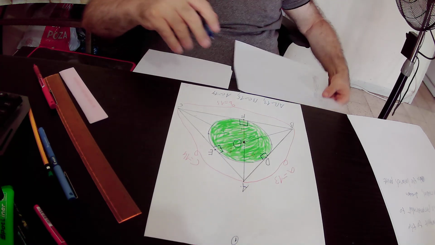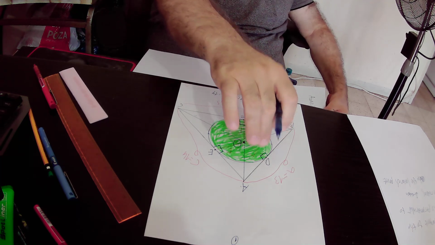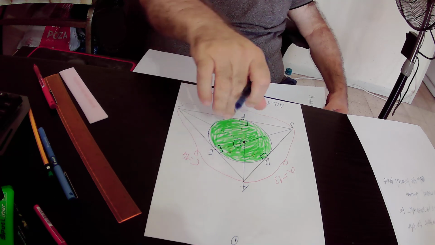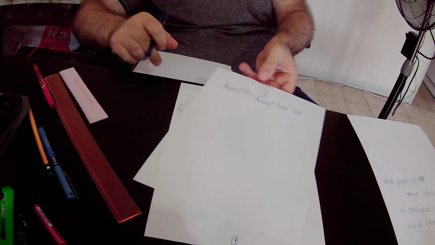Again, the area of the big triangle ABC equals the area of triangle AOB plus the area of triangle AOC plus the area of triangle BOC. Okay?